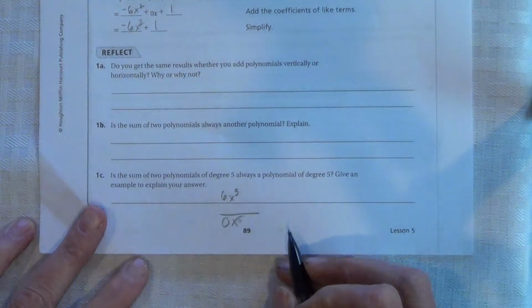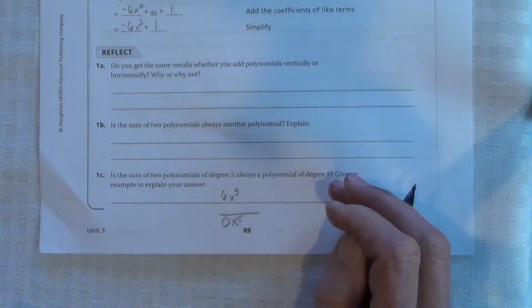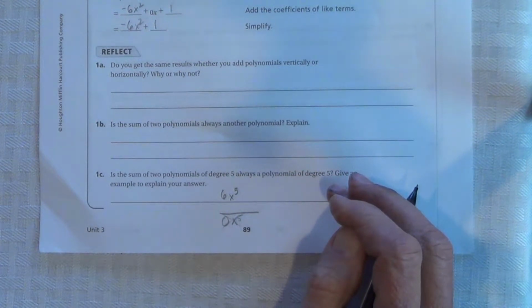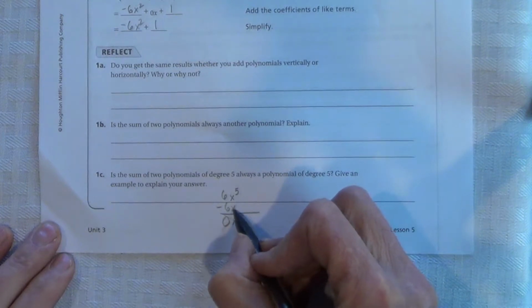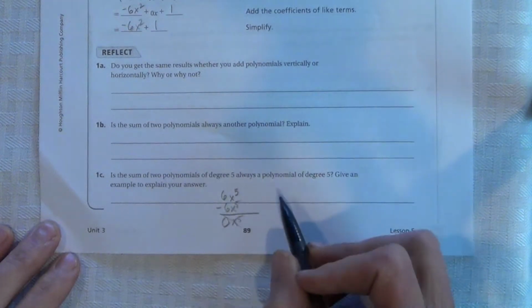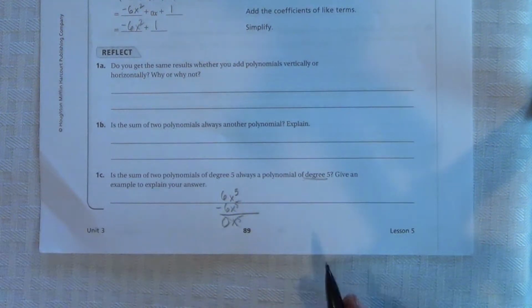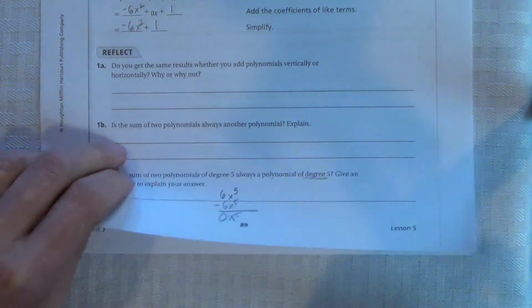What could you add there that would cause it to zero out and not have an x to the fifth? If you said negative 6x to the fifth, that would be correct. That's a great example of when it wouldn't always come out to be fifth degree. So the answer is no, it won't always be fifth degree, and then you give your own example. I would be looking forward to seeing that.